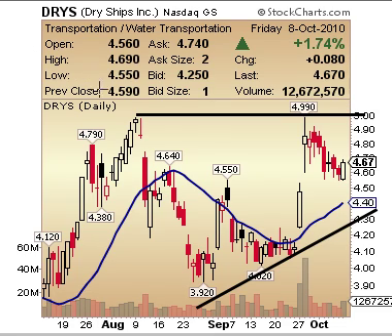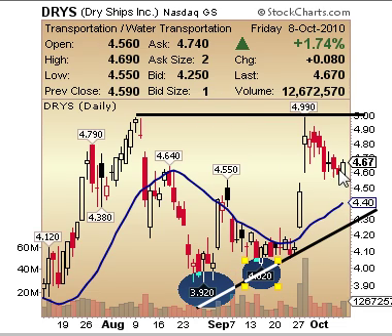So DRYS is an example right here. We have the top trend line sitting basically at $5. We have the bottom trend line sitting at $4.30. You can clearly see here that the lows started forming at 392, and then we had 402, and now we have a low that was formed on Friday that was right around $4.55.